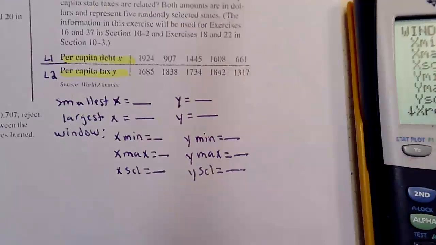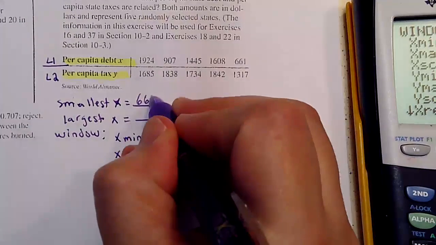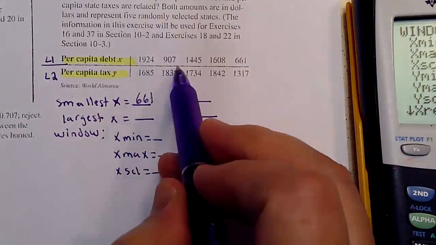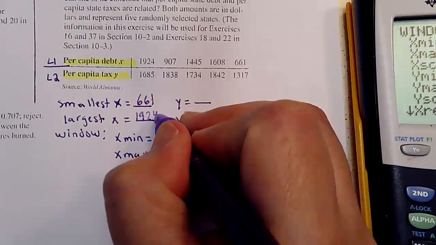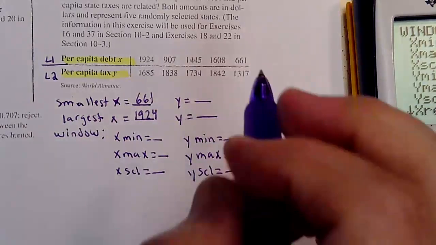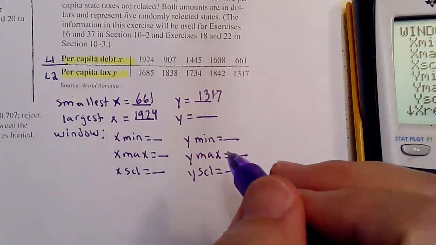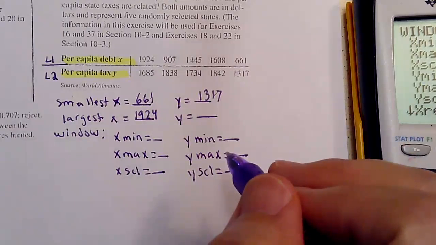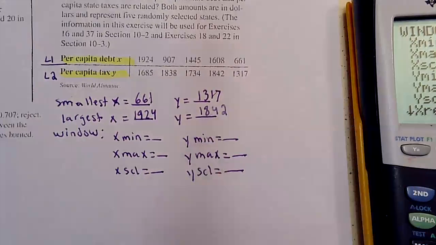All right, so the smallest X looks like 661. The largest X looks like 1924. The smallest Y looks like 1317. The largest Y looks like 1842. Okay, so let me get a second on that. Can you double check that? Make sure that's right. Okay.